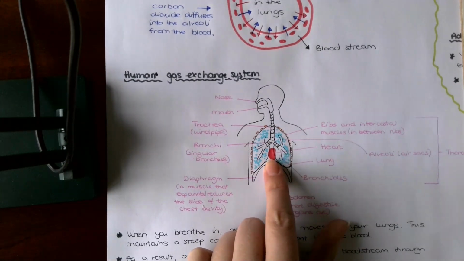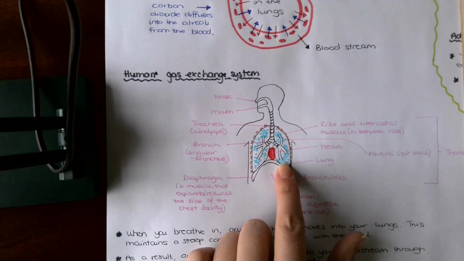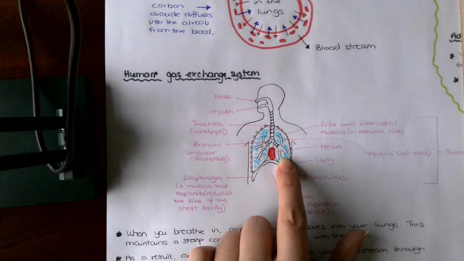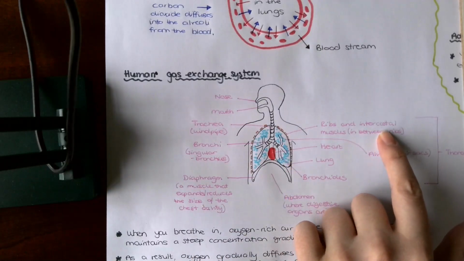In the middle we have the heart. Around the outside you have the rib cage, which protects your lungs and your heart, and in between those ribs are muscles which help the rib cage move up and down. These are called intercostal muscles.